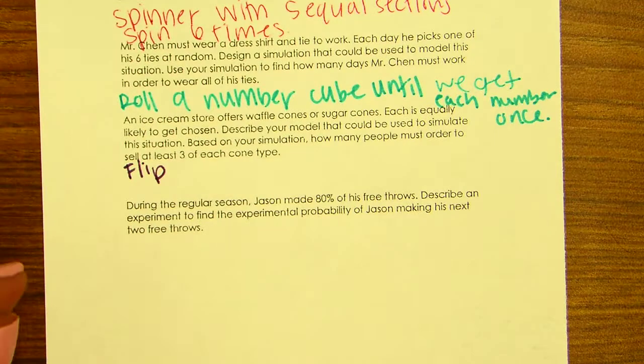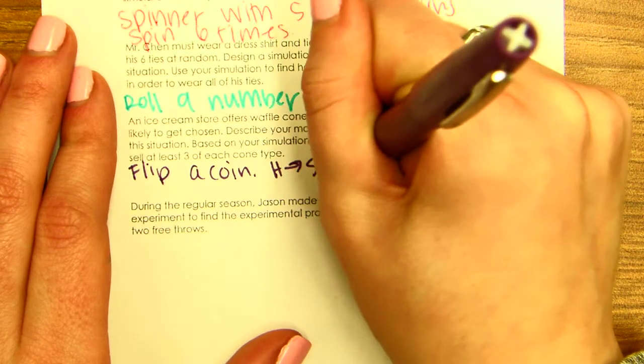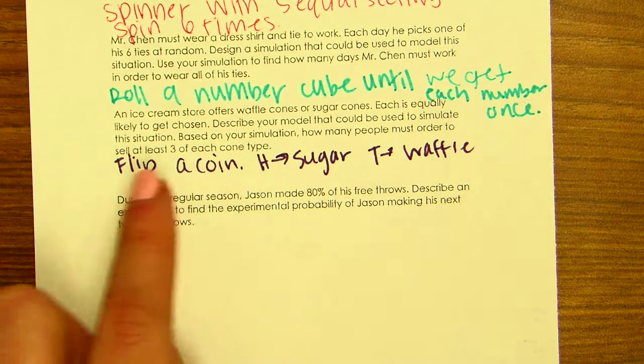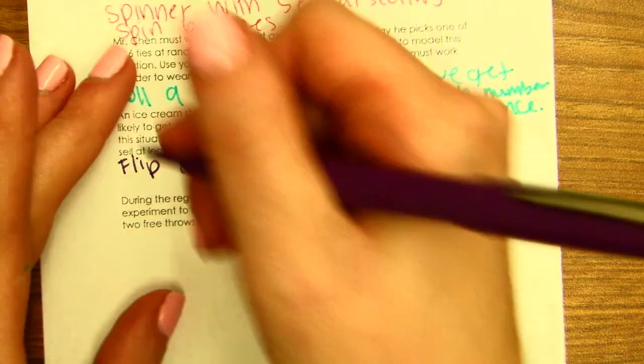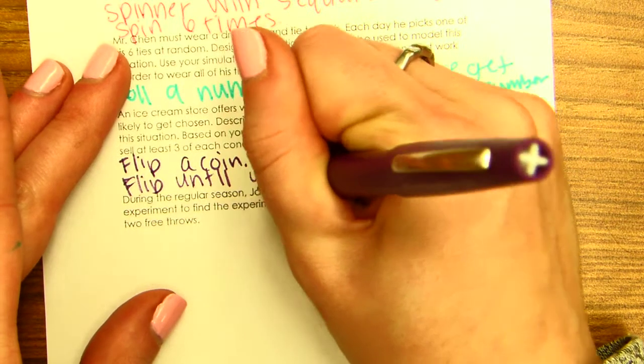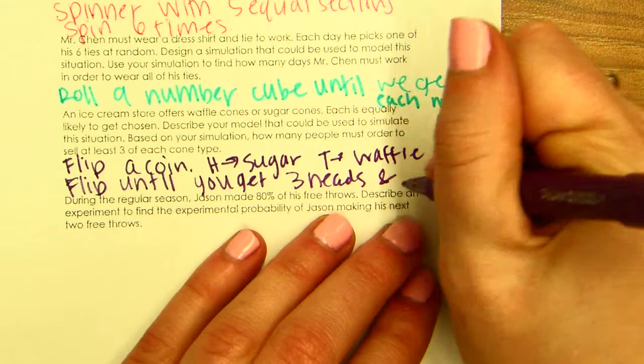You could do a spinner and have 2 sections, one for waffle, one for sugar cone. You could roll a dice or a number cube and have evens be sugar cone, odds be waffle cone. There's not one right or wrong answer. We're just choosing something that has the same probability. So I'm going to flip a coin. You can say heads means sugar cone, tails means waffle cone, and we will have to flip it until we get 3 heads and 3 tails. And we'll perform the simulation in class. Flip until you get 3 heads and 3 tails.